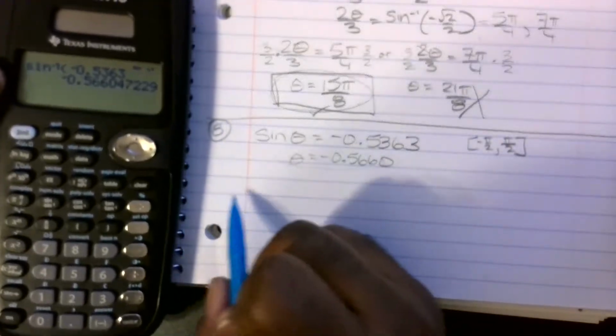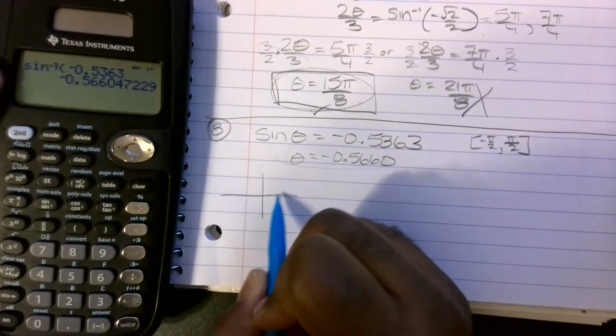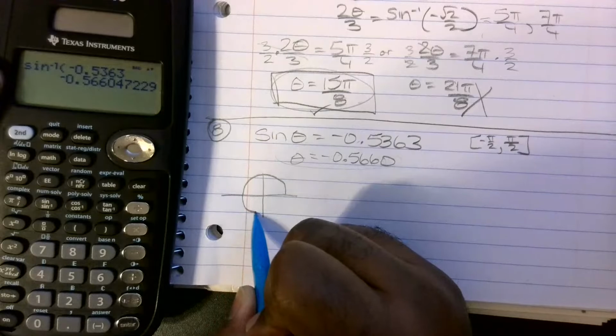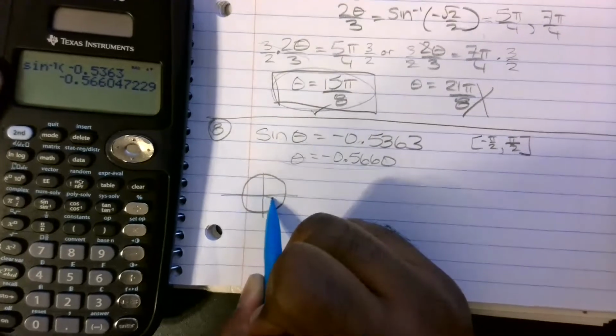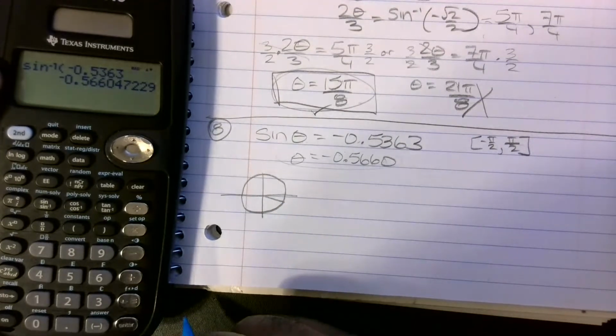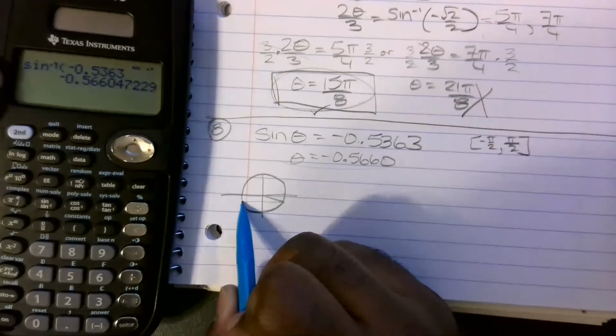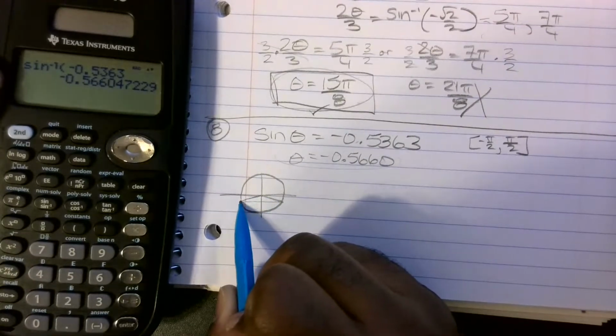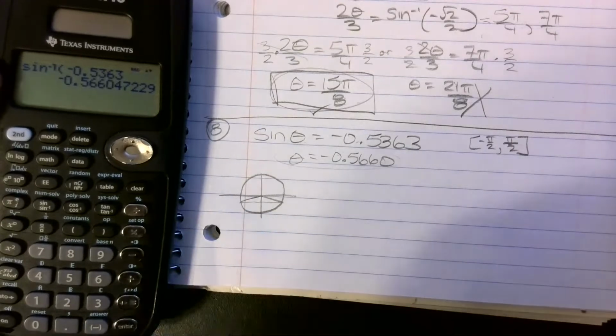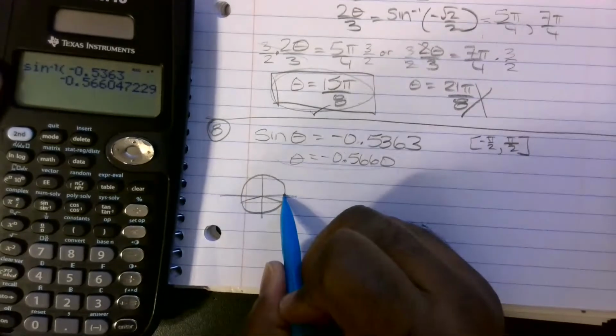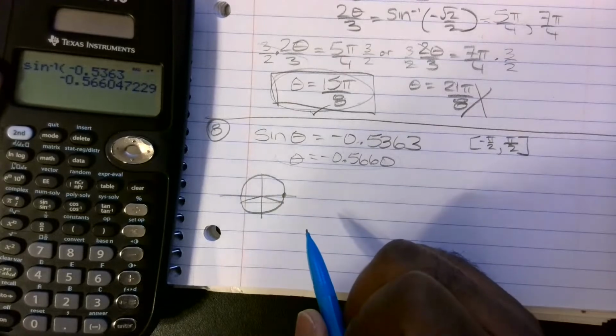Again, showing you on the unit circle, theta, let's say, is right here. If you look at this y value, there are two places that this y value exists. We want to find both of them, with the rotation to be positive.